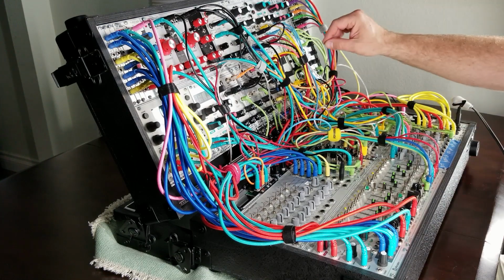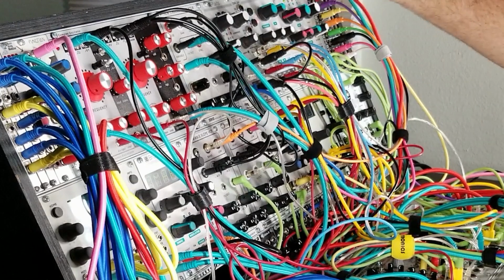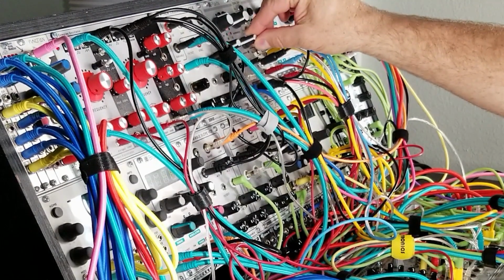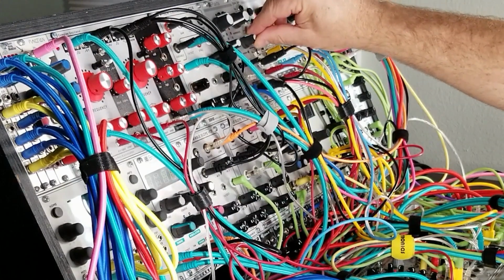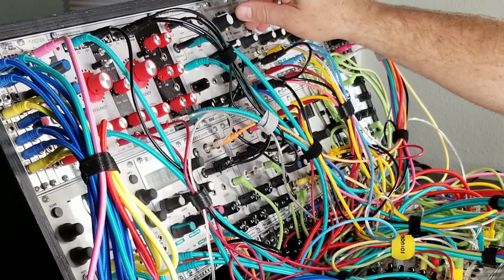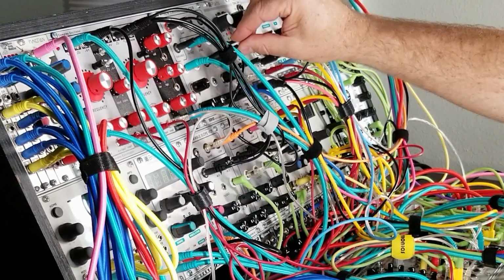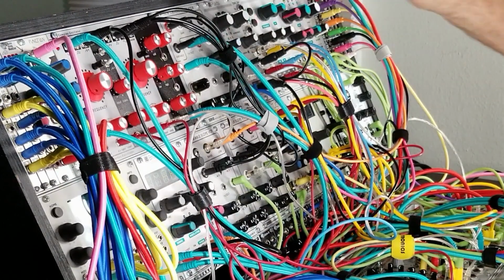Now we still have some control over it ourselves. We can make it a little duller. Change the wavetables that it looks through. But we've got something going on all the time to make it really cool.